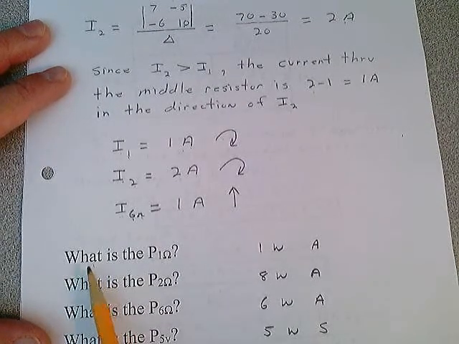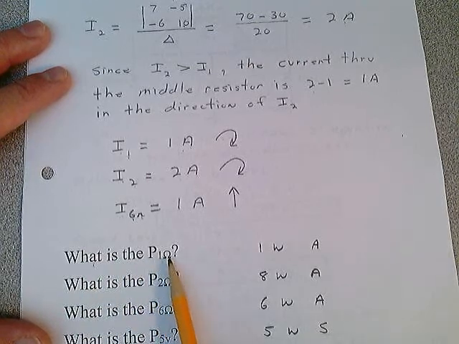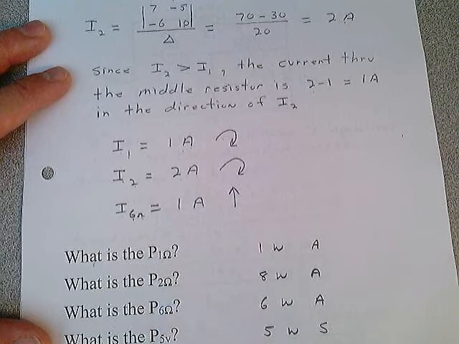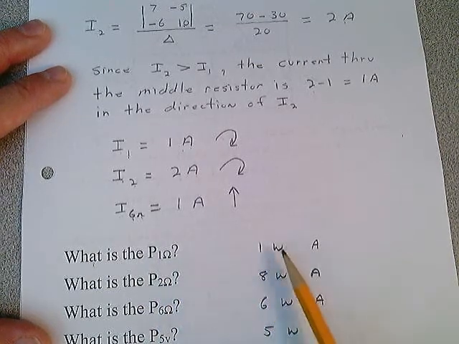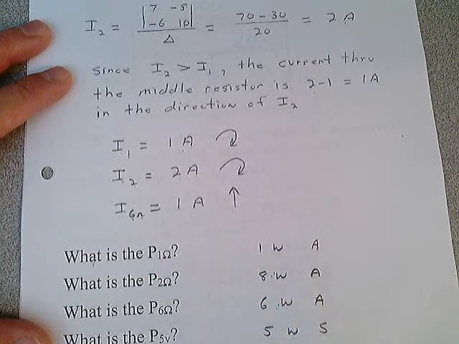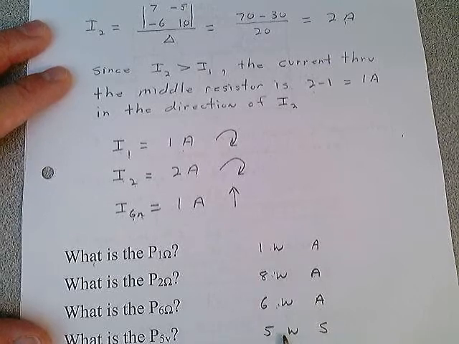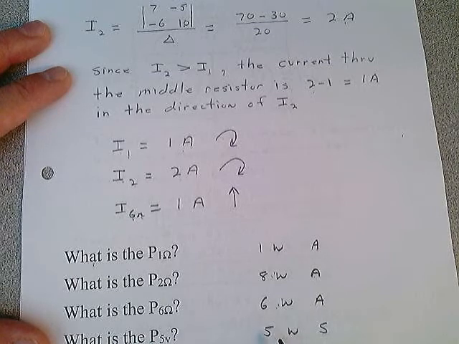I asked you 4 or 5 questions right here. What is the power P in the 1 ohm resistor? What's the power in the 2 ohm resistor, and so forth? Make sure you can see how I get these. I'm just using, in these cases here, I squared R because their power is absorbed, with the resistance values. Down here I know the voltage and the current. You don't know the resistance for these power supplies. So it's the voltage times the current.